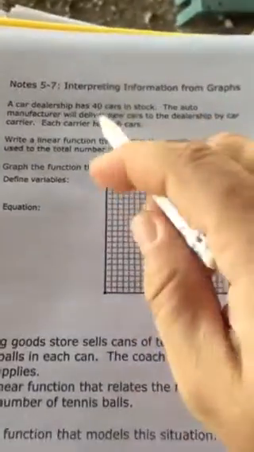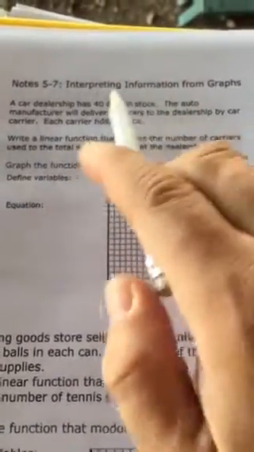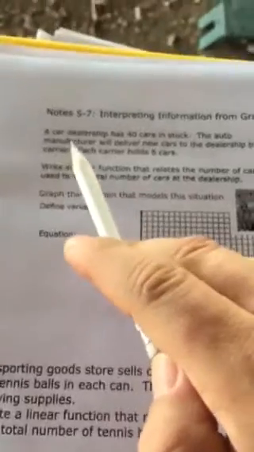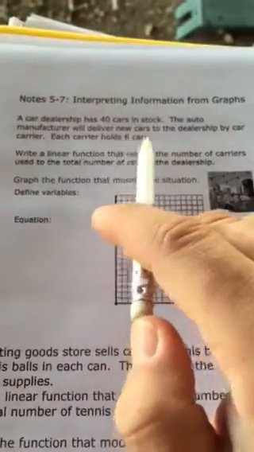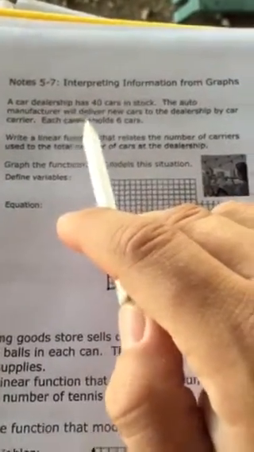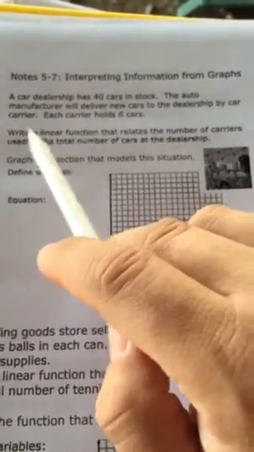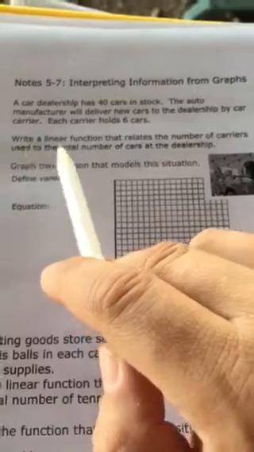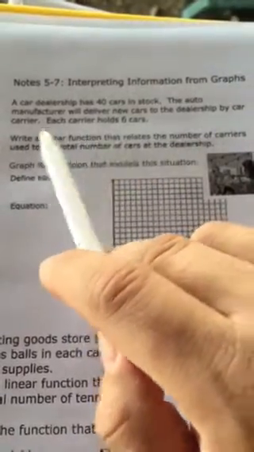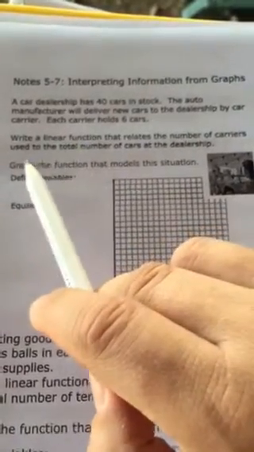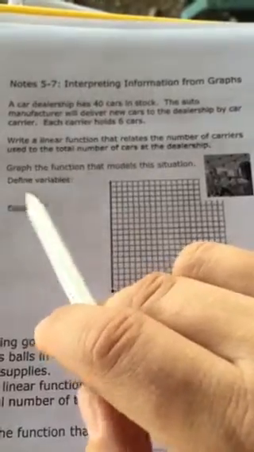Good morning. We're doing notes 5-7, interpreting information from graphs. So on example 1, it says a car dealership has 40 cars in stock. The auto manufacturer will deliver new cars to the dealership by car carrier. Each carrier holds 6 cars. Write a linear function that relates the number of carriers used to the total number of cars at the dealership. Graph the function that models the situation.